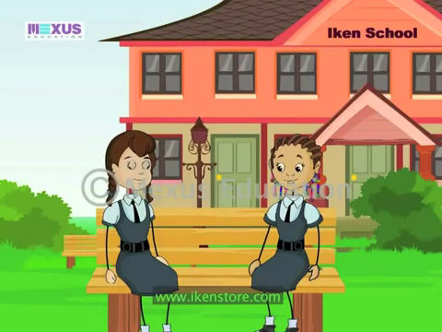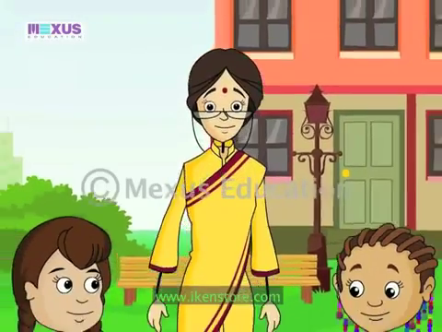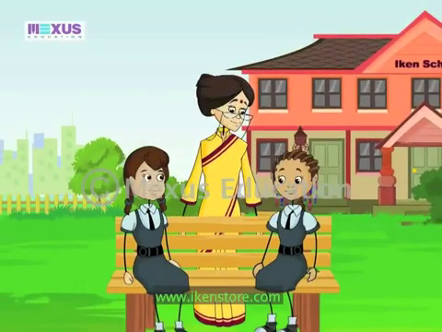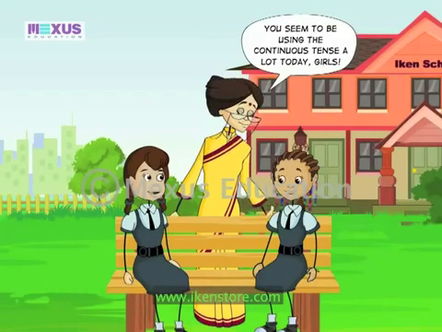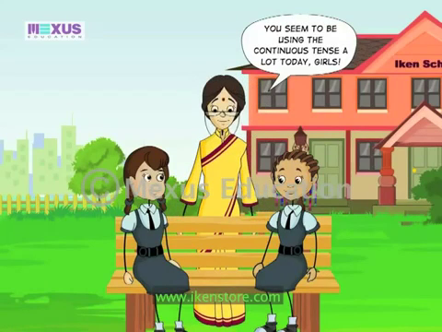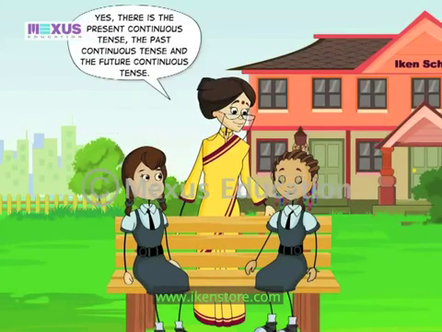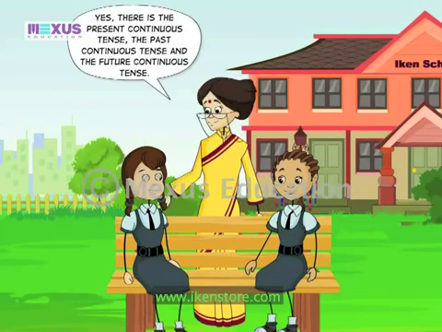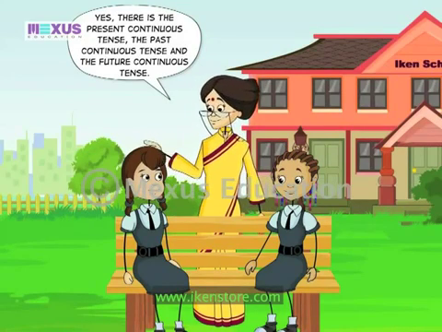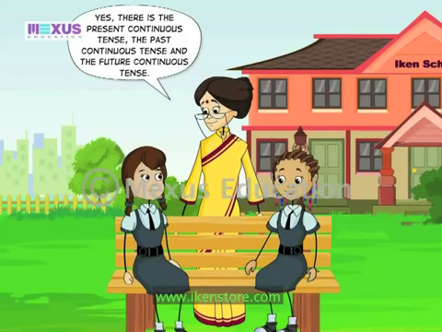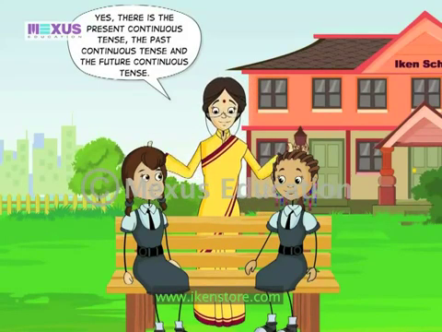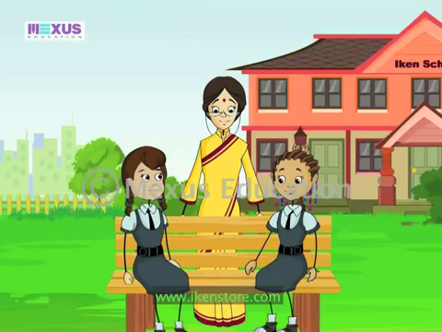The girls do not notice that their English teacher is walking by. She tells the girls that they are using the continuous tense a lot today. Shireen and Zwinky do not know what the continuous tense is. The teacher tells them that there is the present continuous tense, the past continuous tense, and the future continuous tense. She decides to tell the girls about the continuous tense. Let us learn about the continuous tense along with Shireen and Zwinky.